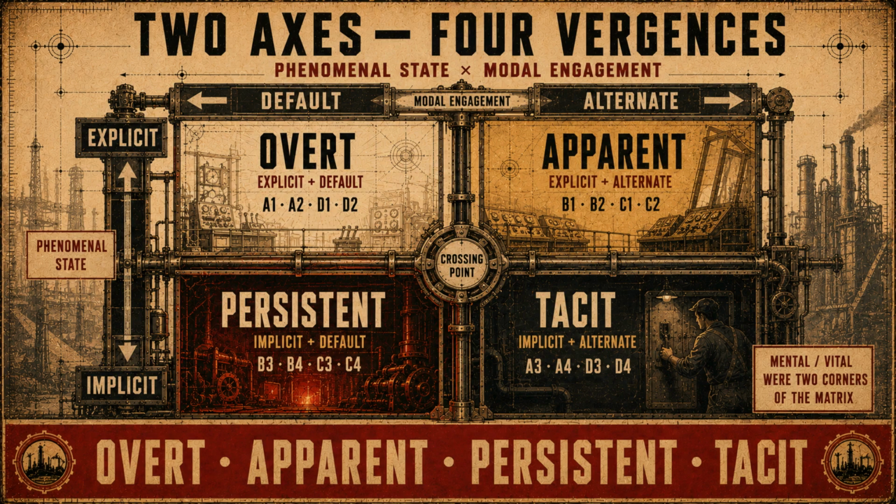Implicit and default gives us persistent. This is information that does not usually stand in awareness but keeps operating underneath as part of the default machinery. Implicit and alternate gives us tacit. This is information beneath the surface, engaged only when the psyche turns toward it. So the old mental and vital rings were not wrong, they were real, but they were only two corners of the matrix. Model L names the full pattern: overt, apparent, persistent, tacit.